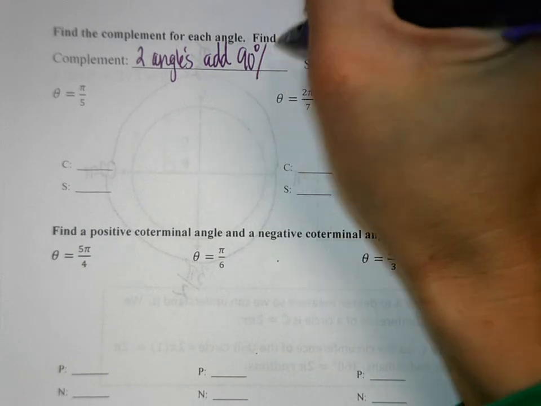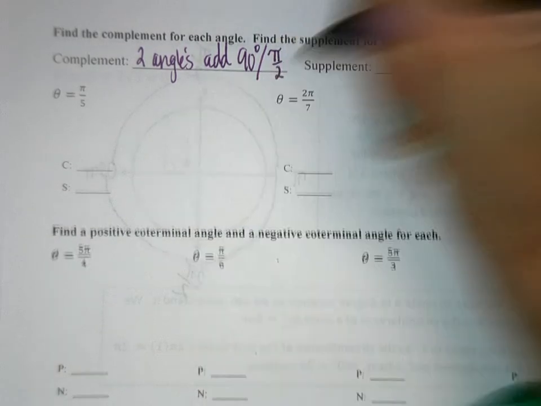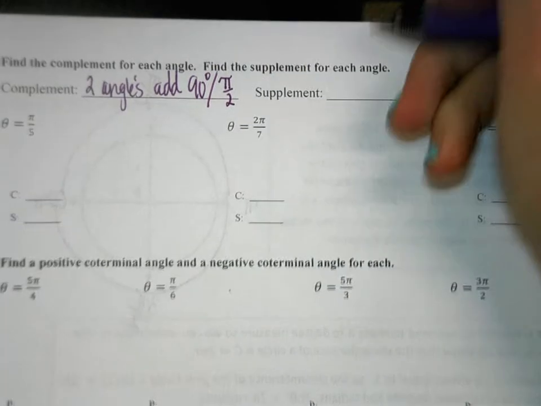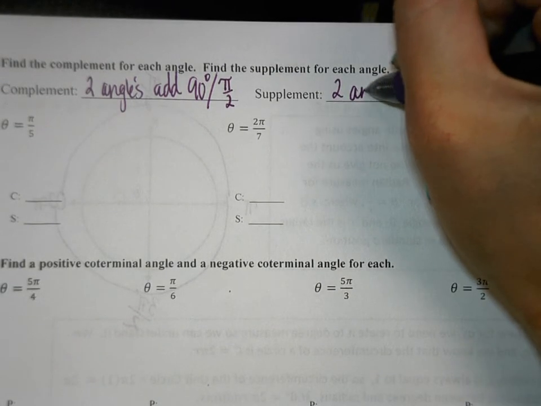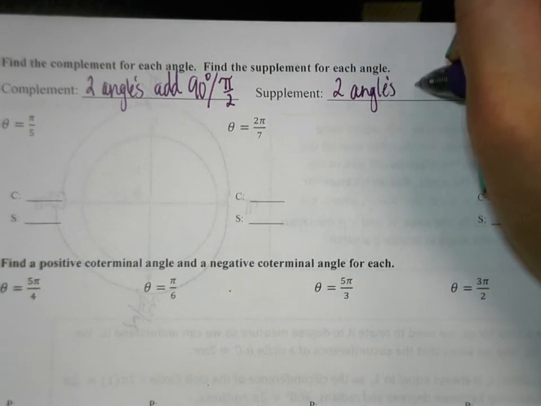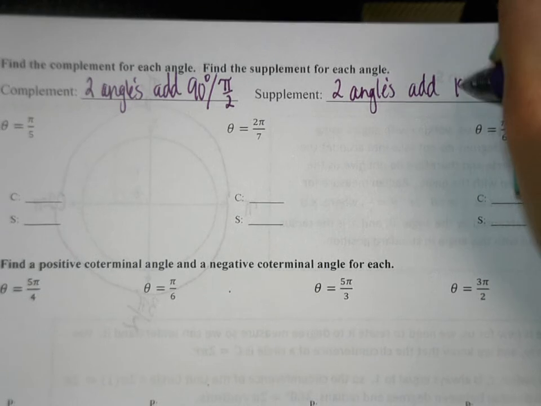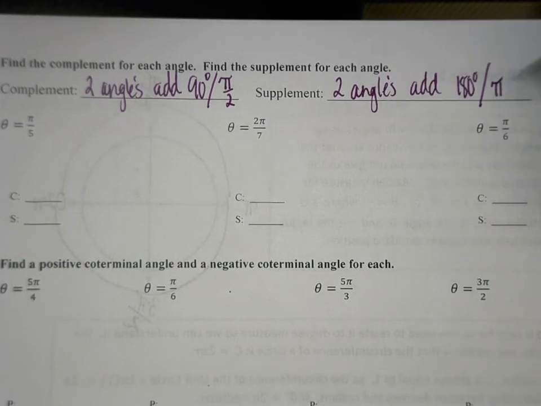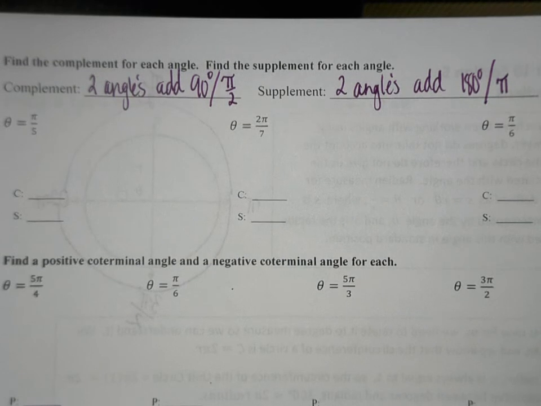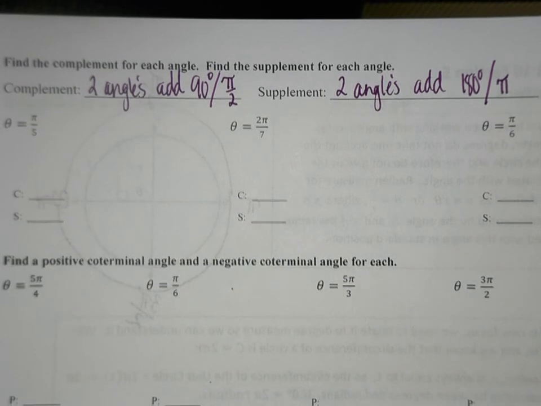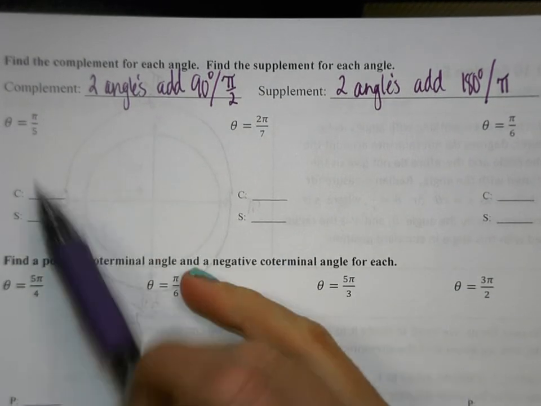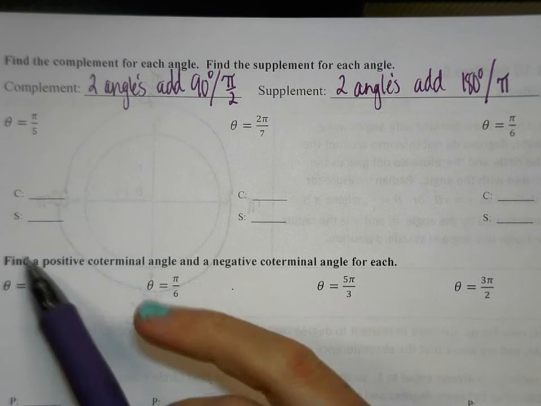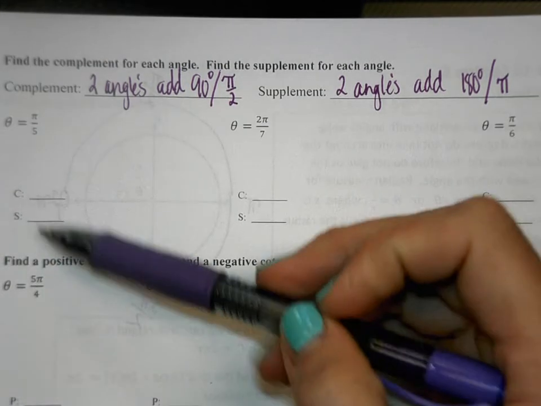So I'm going to write pi over 2 here. Supplementary is where you have two angles, and they add to be how much? 180 degrees, which is just pi, right? Half of the circle. In this case, pi. So they want you to find the complement of pi over 5 and the supplement of pi over 5.